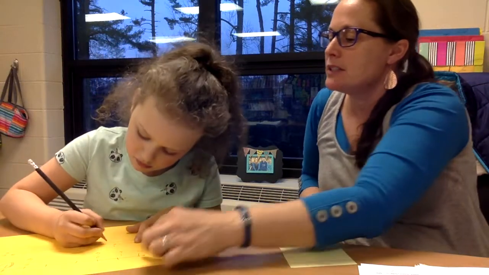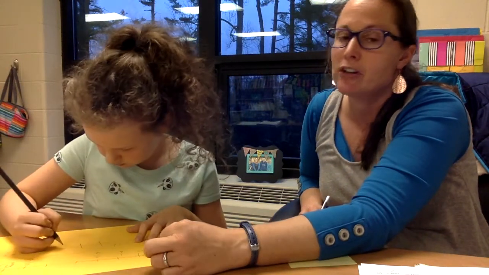Let me make sure that we're looking at this. So on this number line here, how far does it go in both directions? Does this one go just a little bit, or does it go forever?